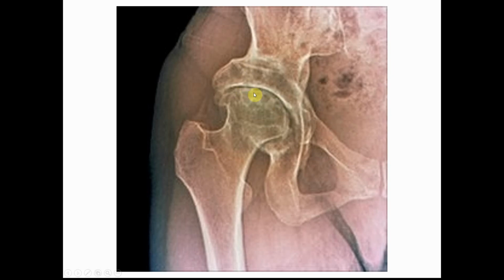And if you think that's bad, get a load of this one here. Notice that the femoral head has almost been smushed and kind of mushroomed down a little bit, smushed down to the sides. You also notice that the acetabula itself has grown enormously around this area. This is what we would call a bone spur.